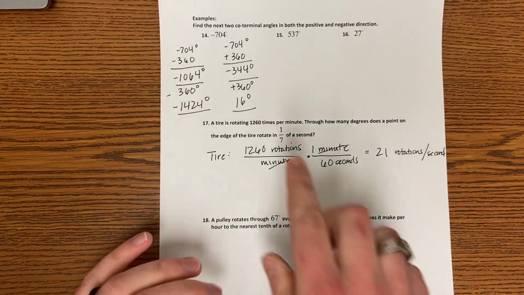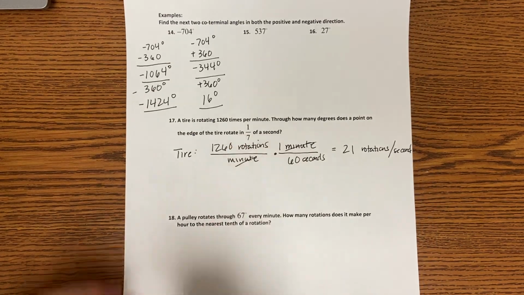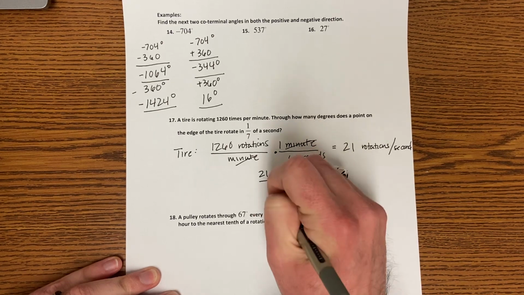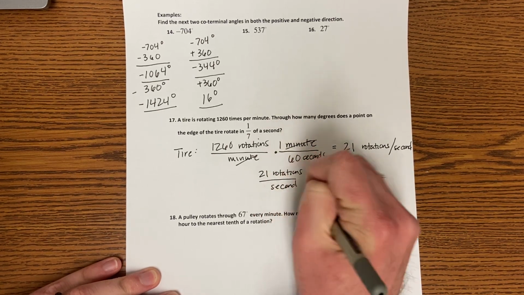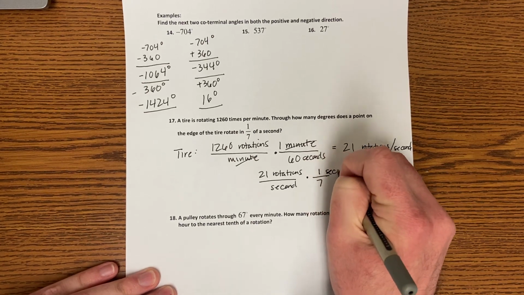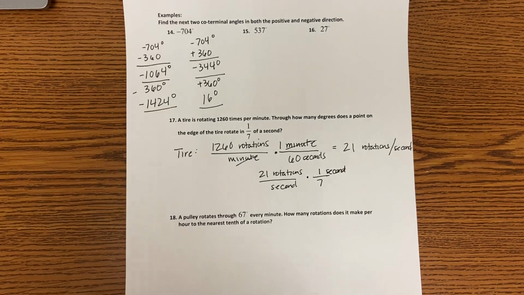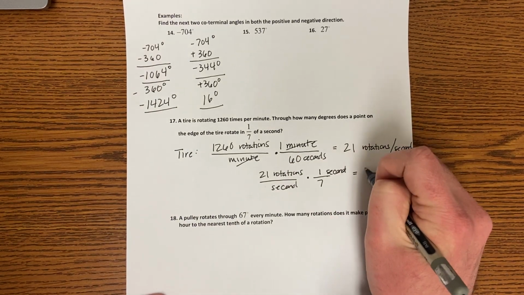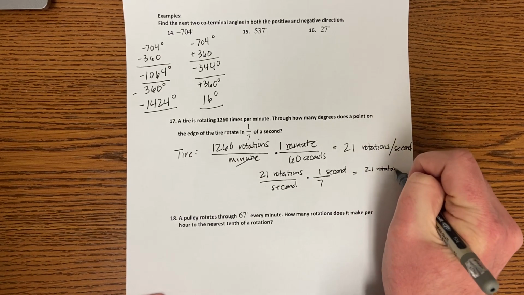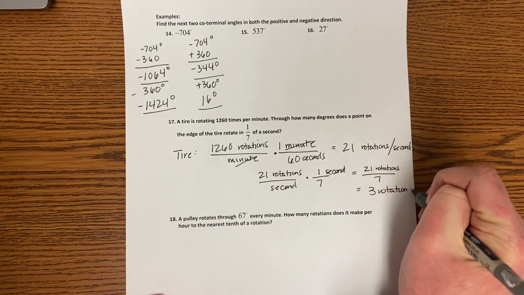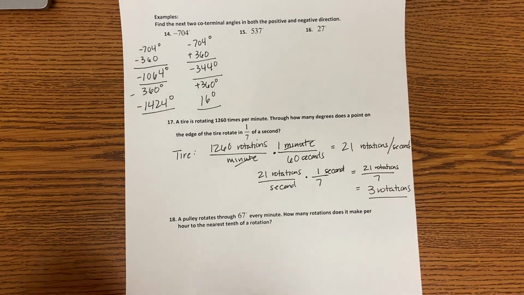So the question is, I want to know how much it's rotating in 1/7 of a second. So I have 21 rotations per second. And I really want to know what happens in 1/7 of a second. So there's no real unit here. I just want to know how many rotations are happening in 1/7 of a second. You'll notice the seconds cancel. This is 21 rotations, but it'll be divided by 7. So it is 3 rotations in 1/7 of a second to make 1,260 rotations per minute.